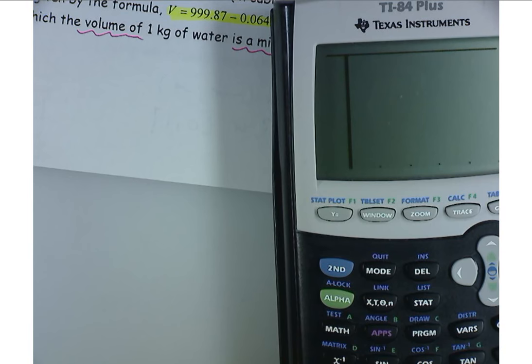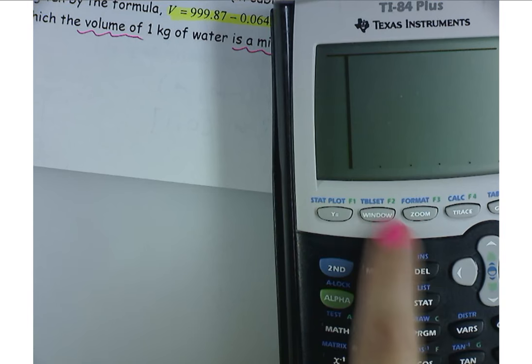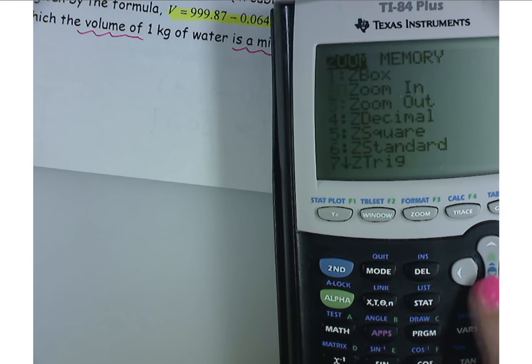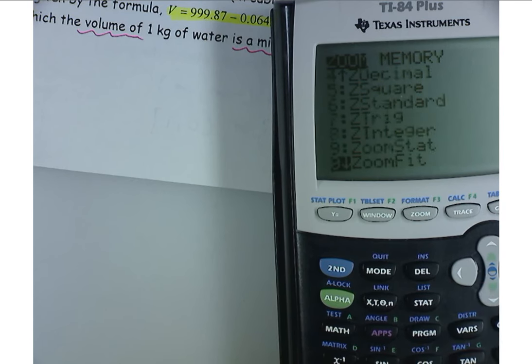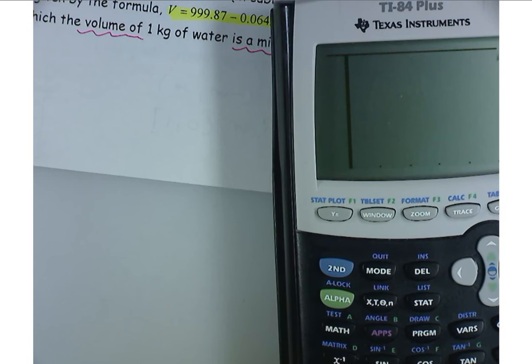Okay, so for that, it looks like a straight line, right? So let's go back to our window. Let's try it again. Okay, so now I'm closer. Once I adjusted my window, I went to Zoom Fit again.